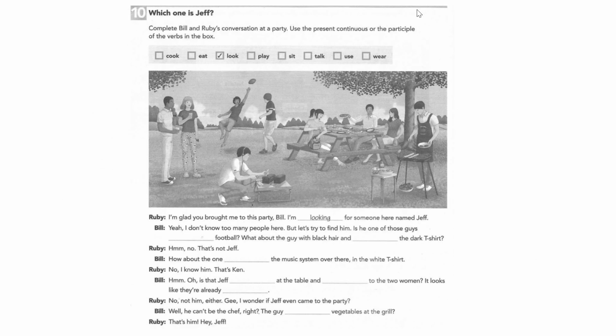And the last exercise is this. Which one is Jeff? This looks long, but it's easy. So here we have verbs like cook, eat, look, play, sit, talk, use, wear. And we have to use those verbs here in present participle. So the only thing that you need to do is add ing to all of these verbs, but you have to identify where each of these verbs go. So you have to look at the picture, and by that, and using context, you have to make a guess. Which verb fits best?